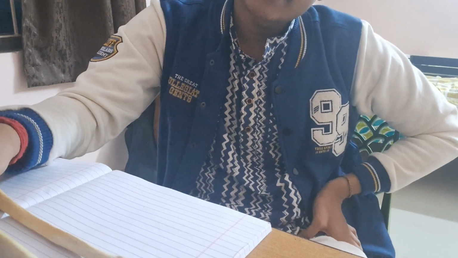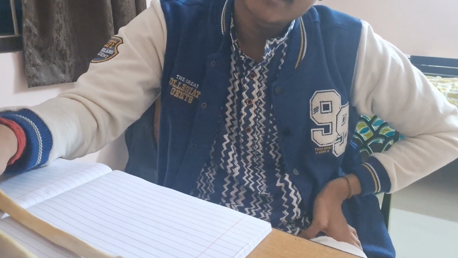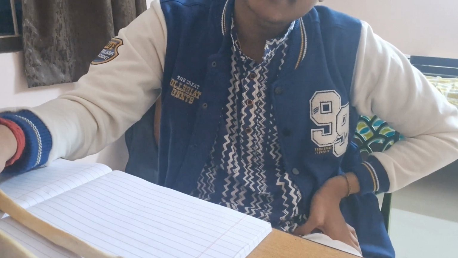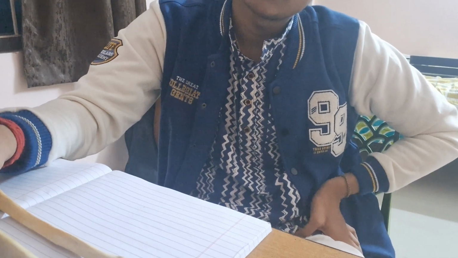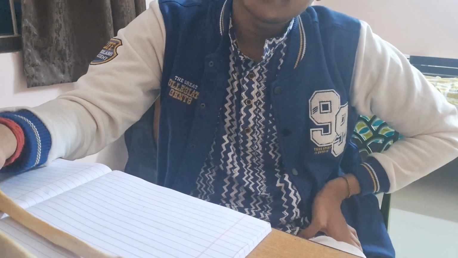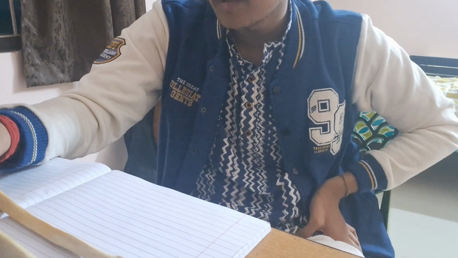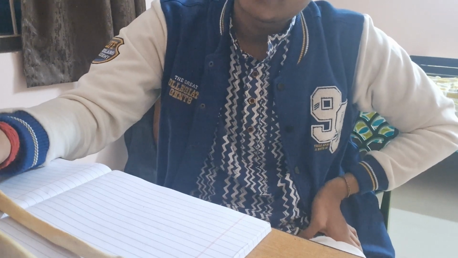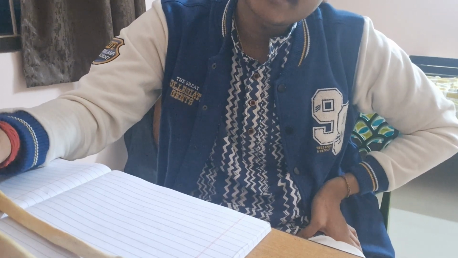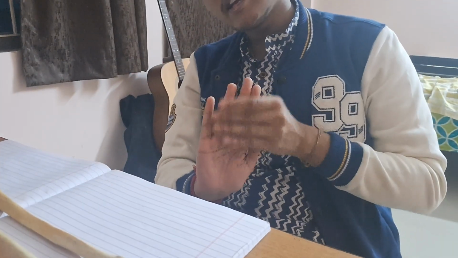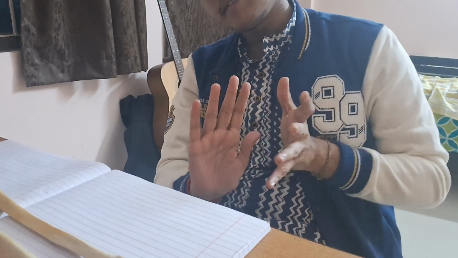Then you have the extensor digitorum and extensor digiti minimi. Both arise from the common extensor origin of the lateral epicondyle of the humerus. They get attached to the terminal and middle phalanges of the fingers.